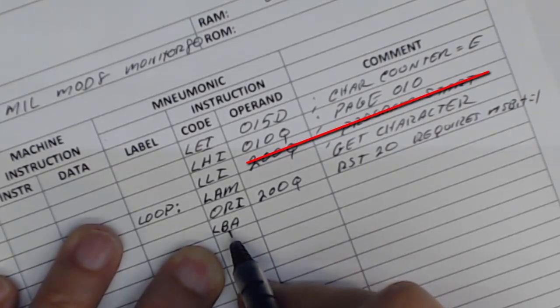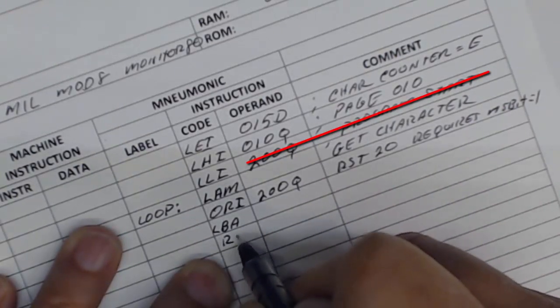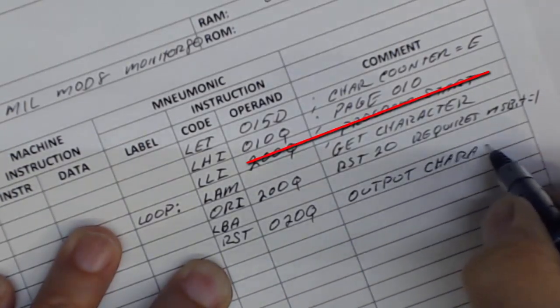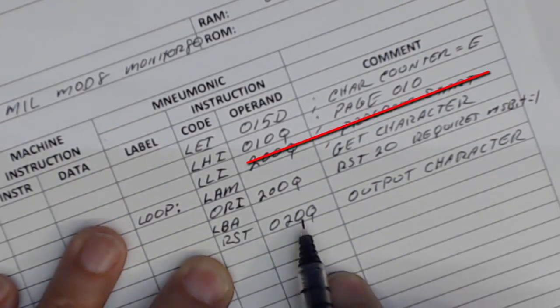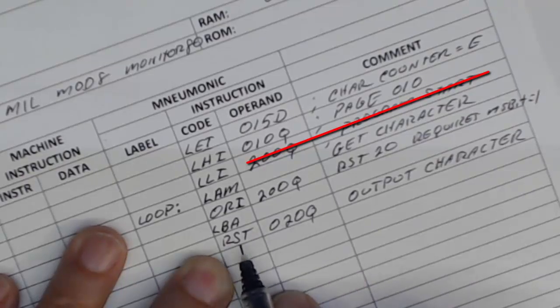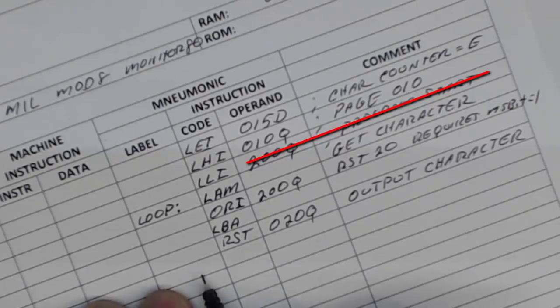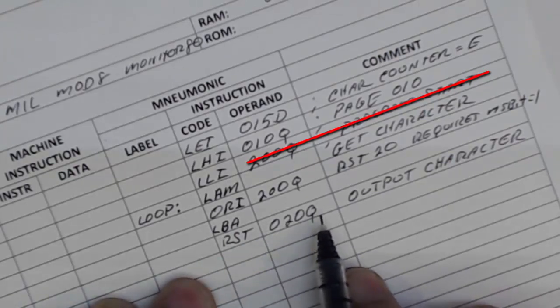We have the character in register B. The most significant bit has been set. So now we can call the output routine. The way that we call it, instead of a call, we're going to do a restart, and it's restart 020. Remember, a restart is that special call that we don't have to put the address in. It's a predefined address. So when the program gets to this point, it's going to put the program counter for the next instruction on the stack, and then it's going to replace the program counter with this address.